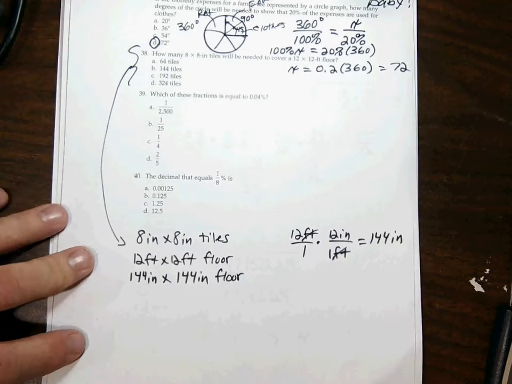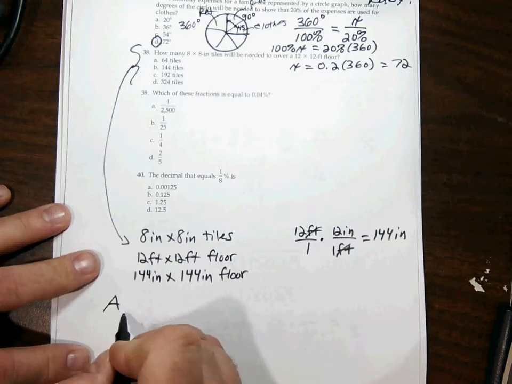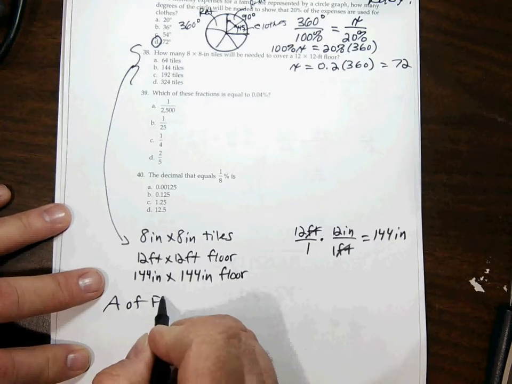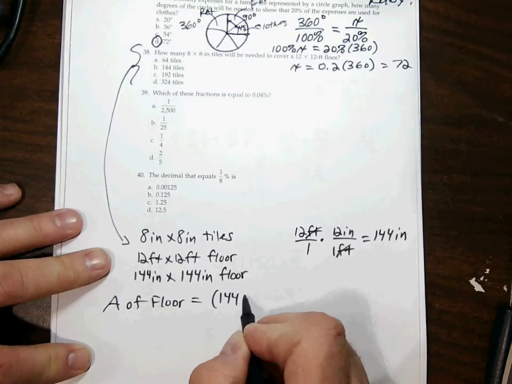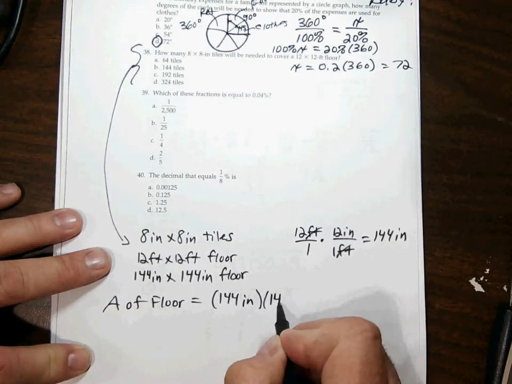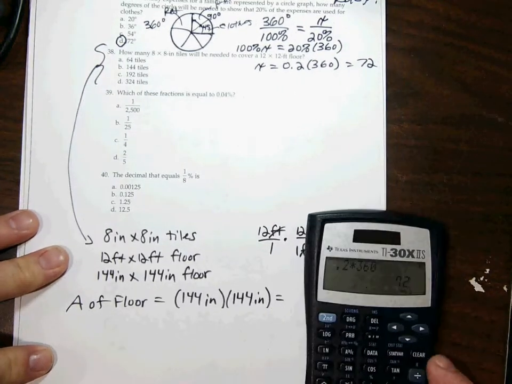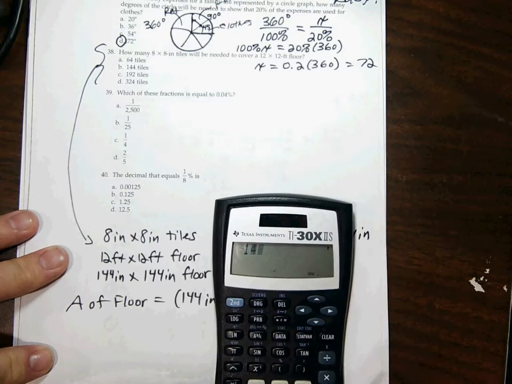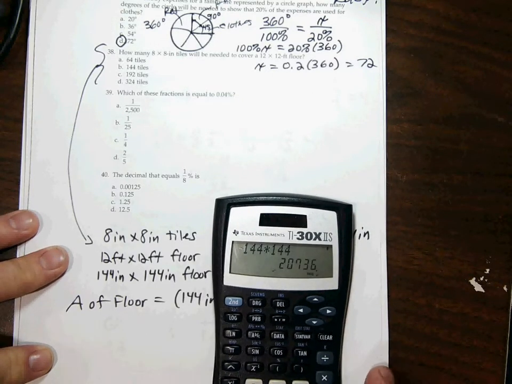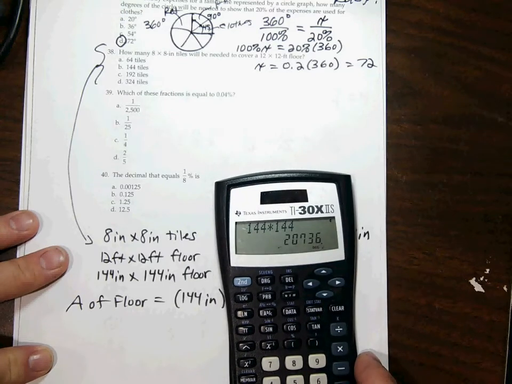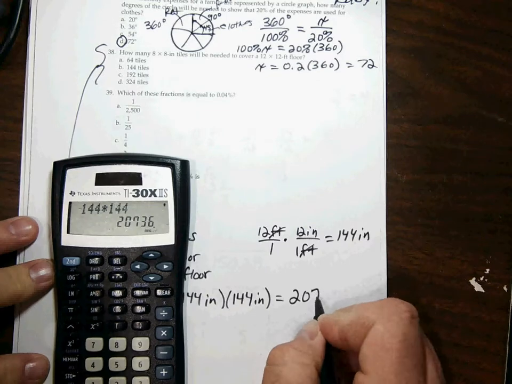That's my floor. So what's the area of my floor? Area of the floor equals 144 inches times 144 inches. And how much is that? 144 times 144 is 20,736.